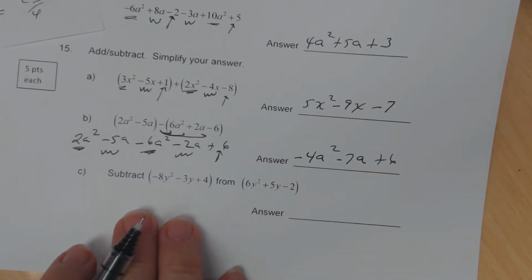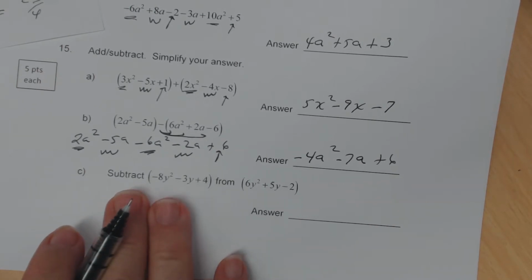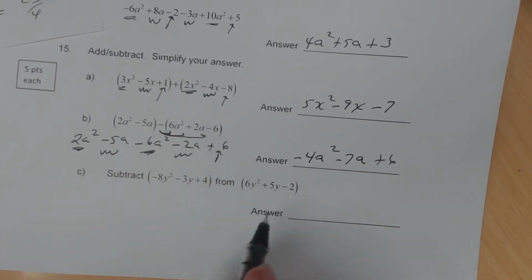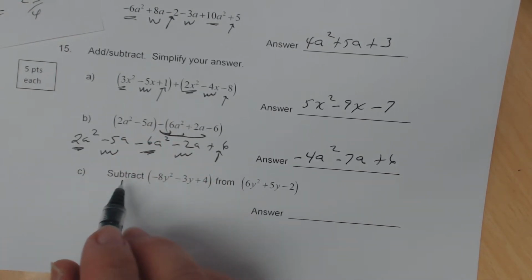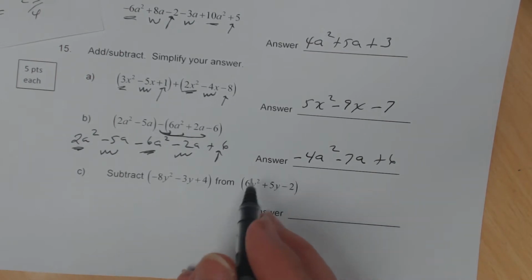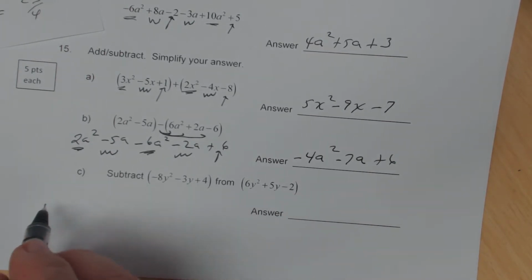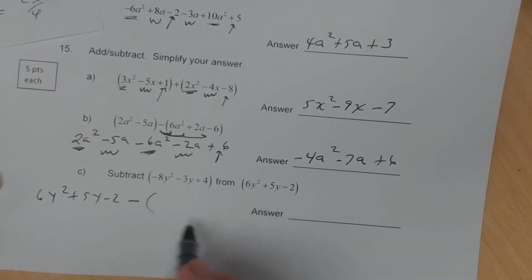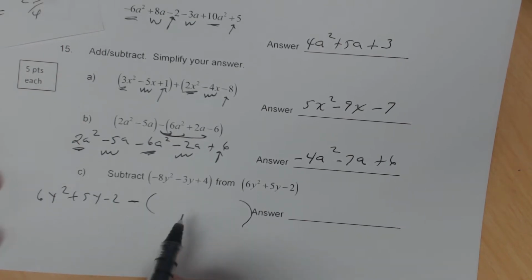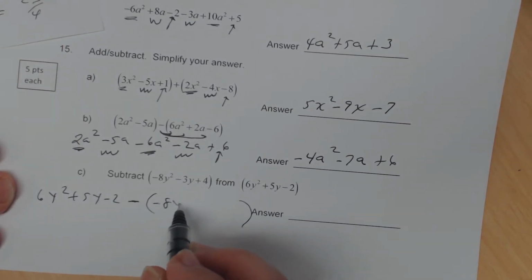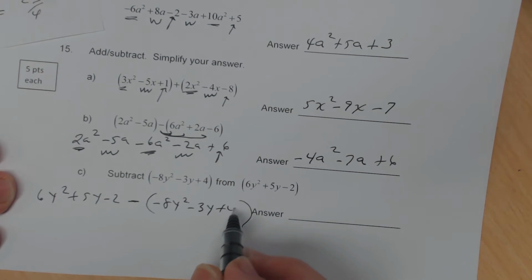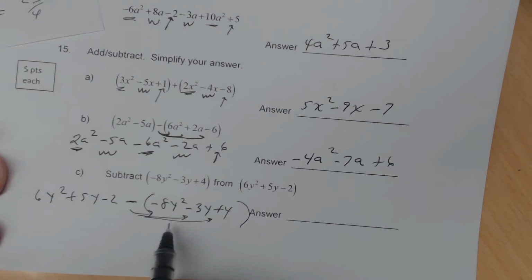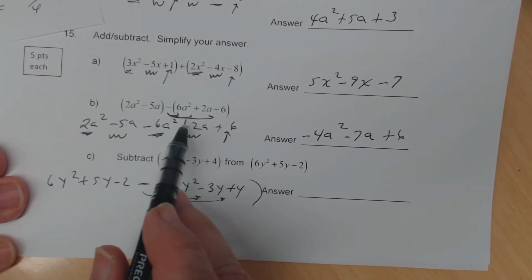All right, over here. Okay, so you're subtracting this polynomial from this one. So first of all, you've got to rewrite it so that it looks like part B. So the subtract-from part has to be listed first. So you're saying 6y squared plus 5y minus 2, and then you're subtracting this polynomial. Put that in parentheses. So that's negative 8y squared minus 3y plus 4. And now get rid of the parentheses by distributing the negative 1 through here, just like we did in part B.